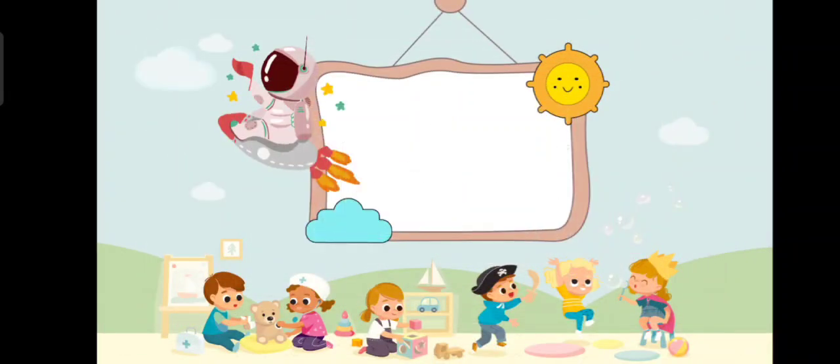Now it's activity time. Let's start. Activity number 1. Let's read some words for O sound together. Let's start. Oak.